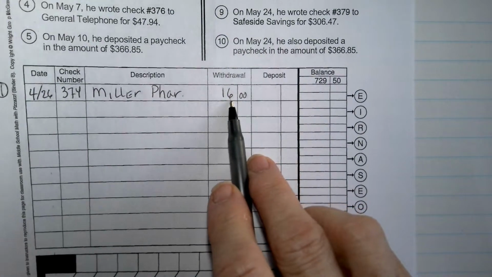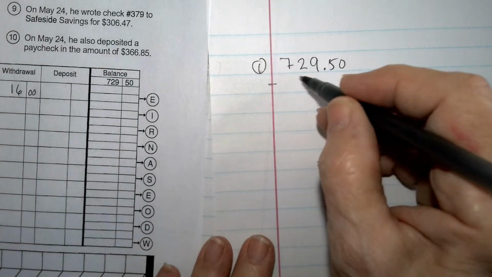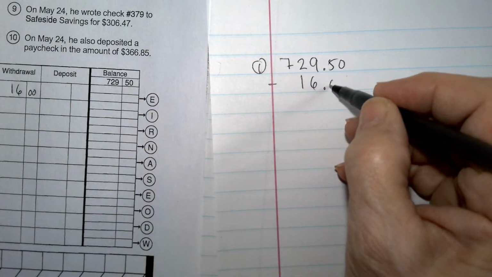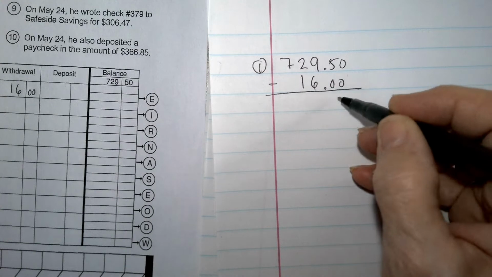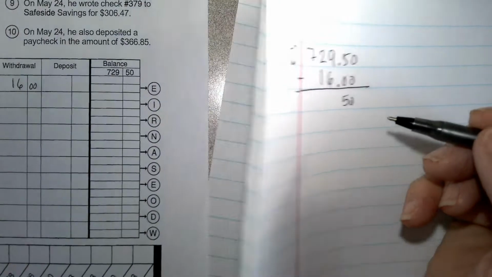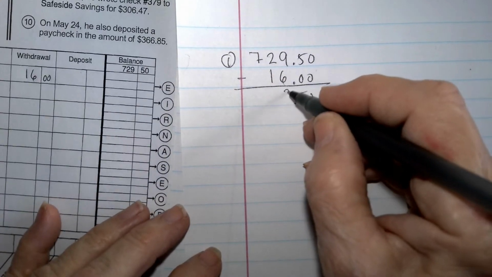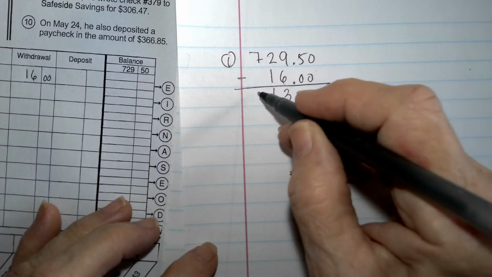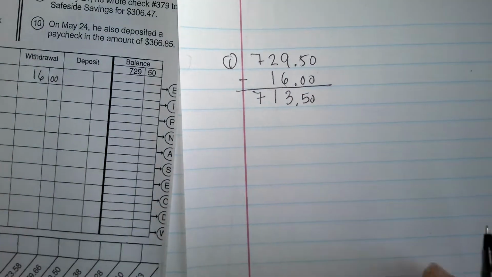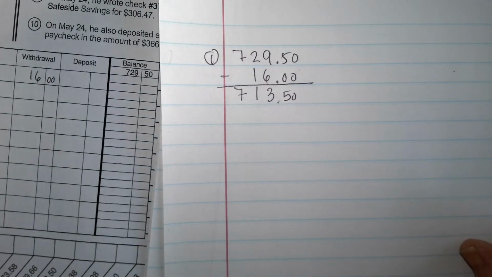Take away, because he wrote a check. So it's going to be a minus 16. So that's going to be 50, and this is going to be 3, this is going to be 1, and this is going to be 7. Right. And then that's his current balance after that check.